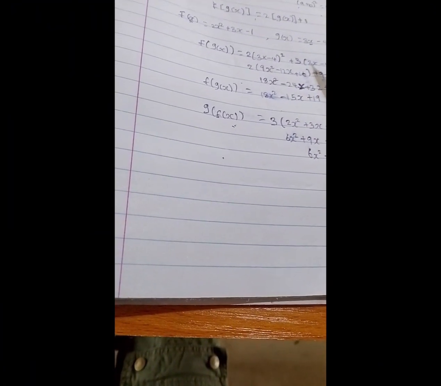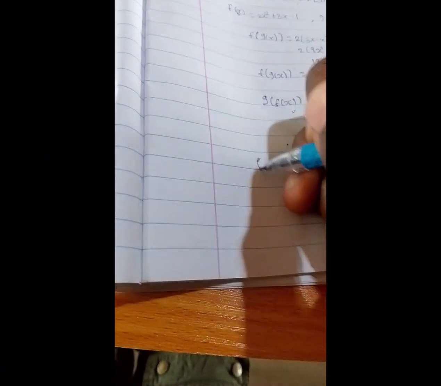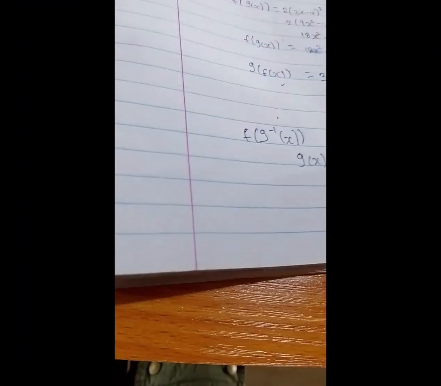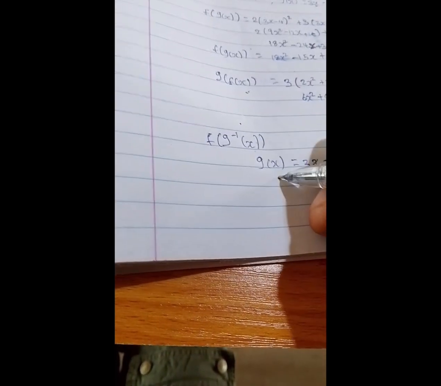And also, let's assume that we have something like this, and then we are asked to find f of g inverse of x. What is this telling us? This is telling us that, first of all, we want to change our input from x to g inverse of x. So g of x itself is 3x minus 4. So let's assume that g of x is y. So that is y is equal to 3x minus 4.